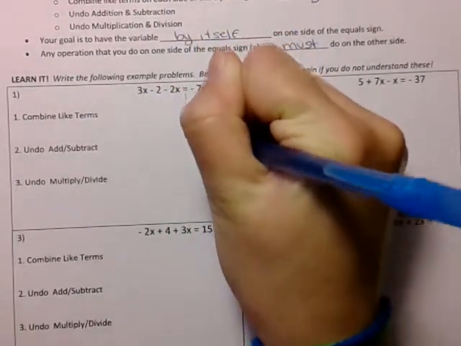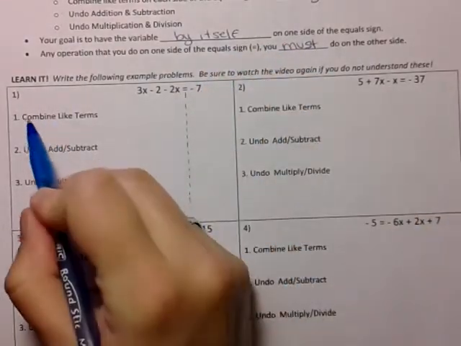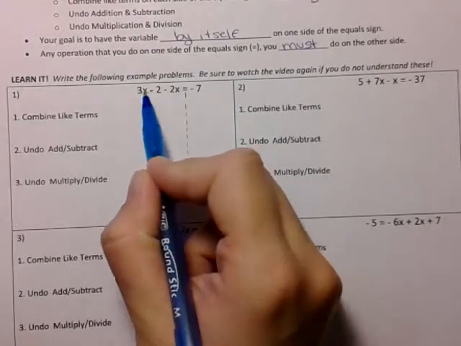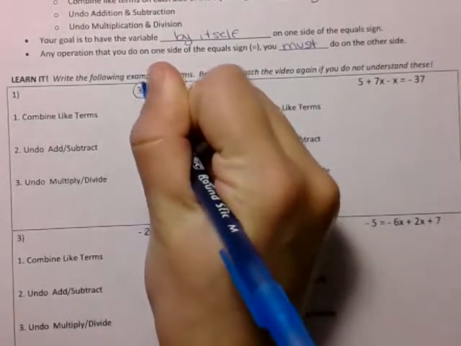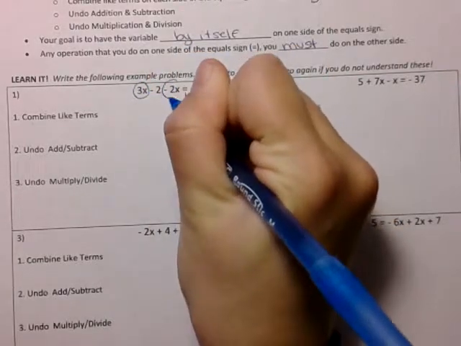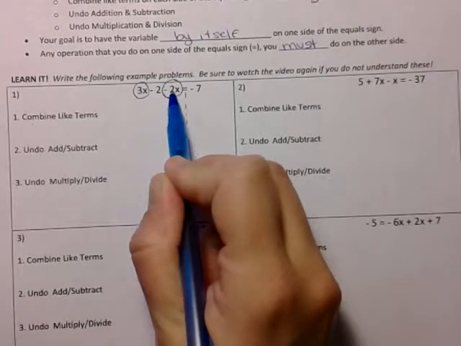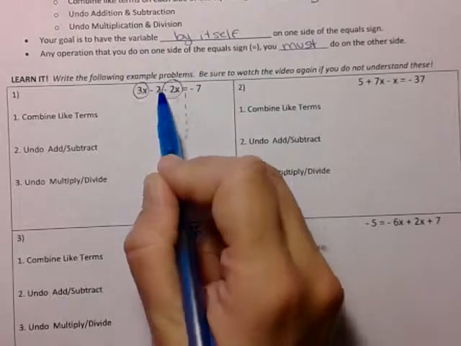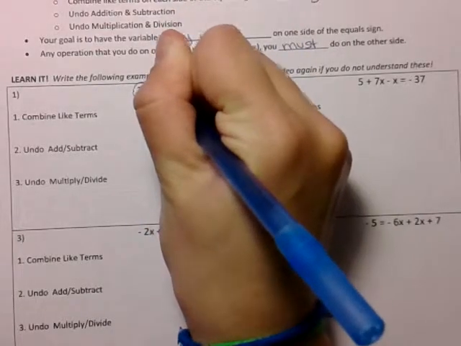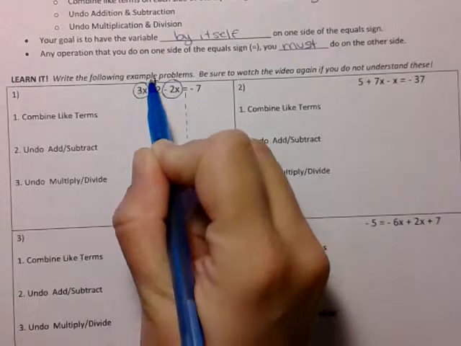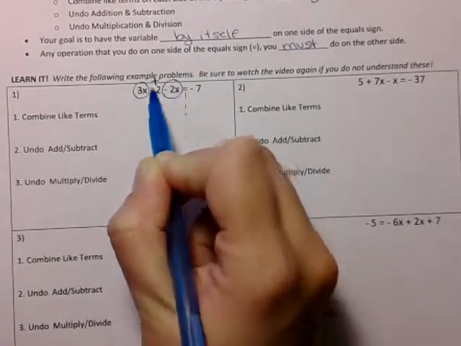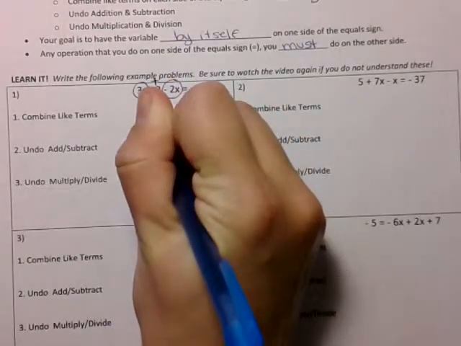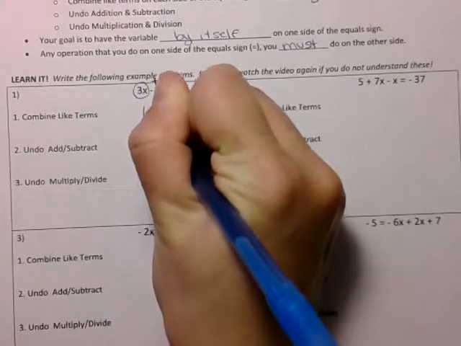First step is always to draw my dotted line down from the equal sign. Next, I'm going to combine like terms. The like terms that I see on the left side of the equal sign are 3x and negative 2x. The minus sign becomes a negative and is attached to the 2x. I'm going to circle them and then add them together. All I do is add the coefficients, add the number in front. So 3 plus a negative 2 gives me 1. And then I keep the x the same, so 1x.